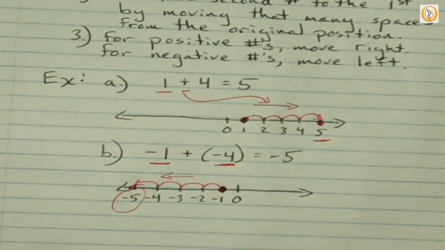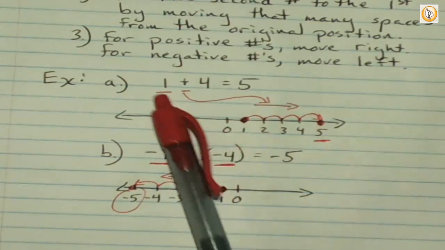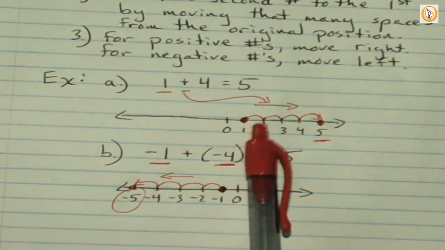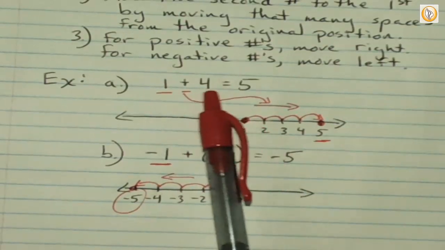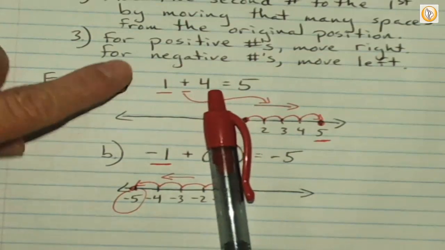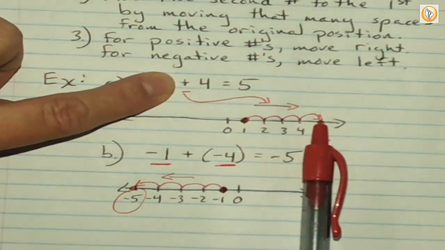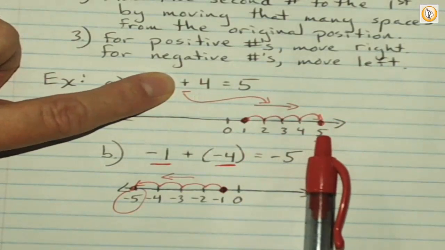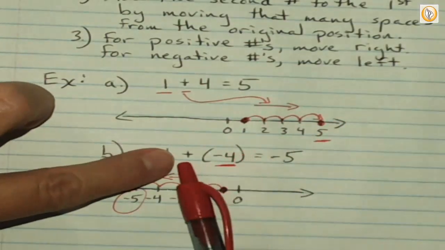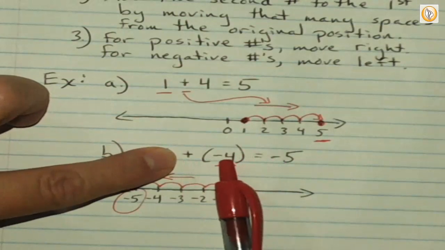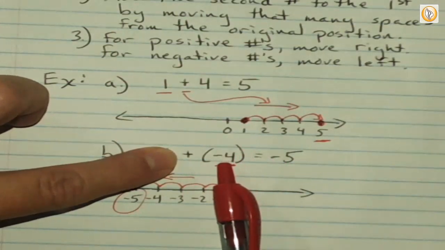So that is, if you get confused, and it does happen, you can use the number line. Find whatever the first digit is, put that on there, and if the next digit is a positive, then you go right that many places. Wherever you stop is the answer. Now look here, this says plus and minus.